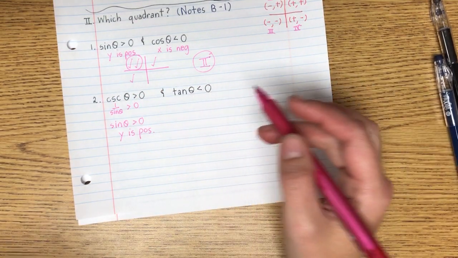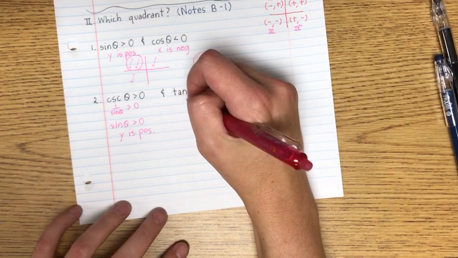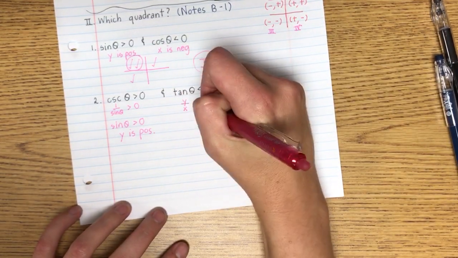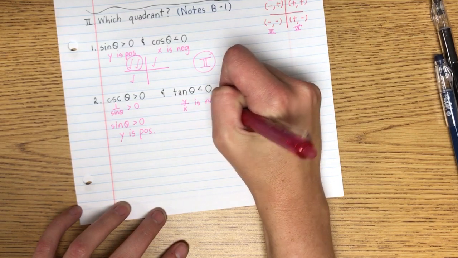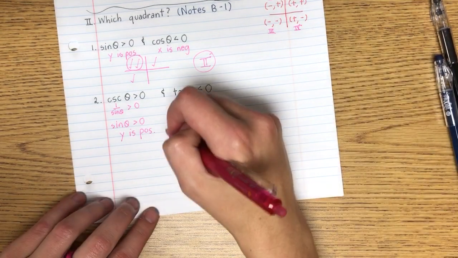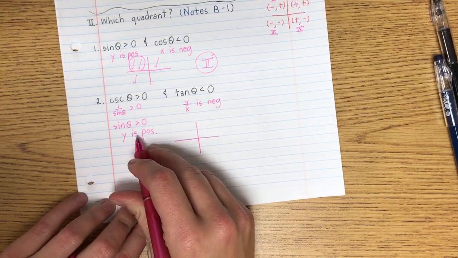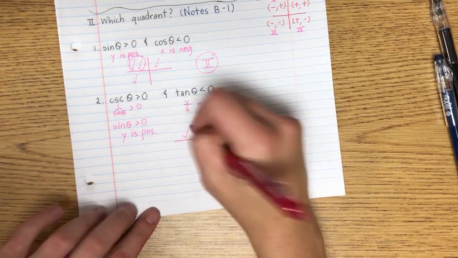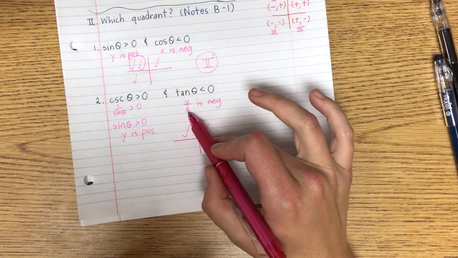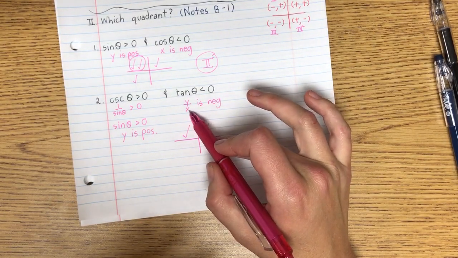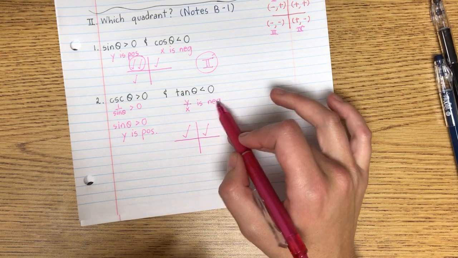Okay, for tangent, remember, we're talking y over x is negative. Let's talk about these two things. Here, y is positive, that's easy. Y over x is negative. Remember, how can a number over a number be negative?